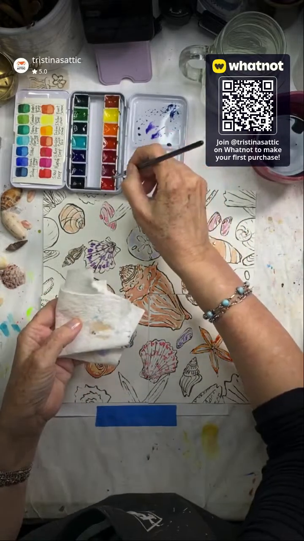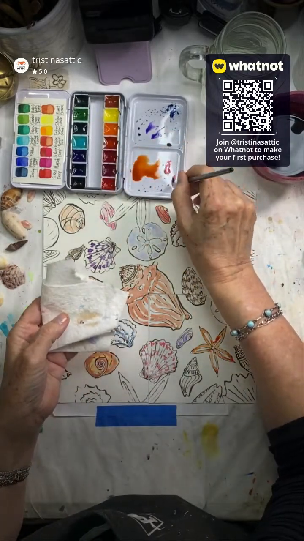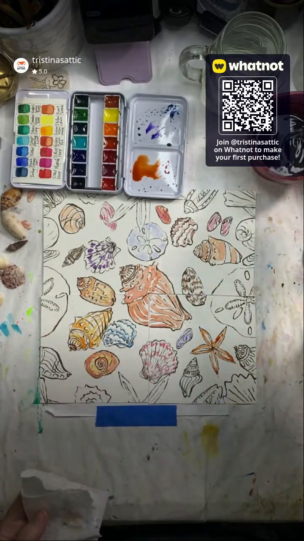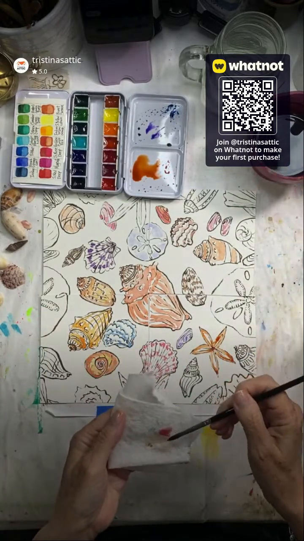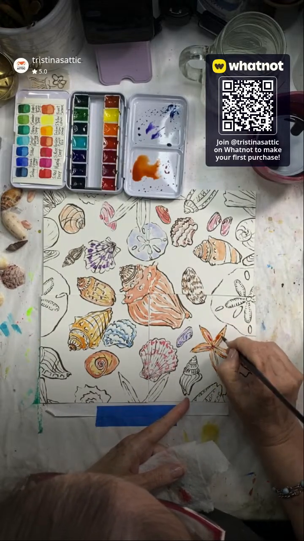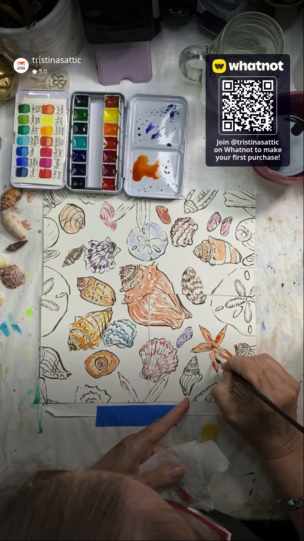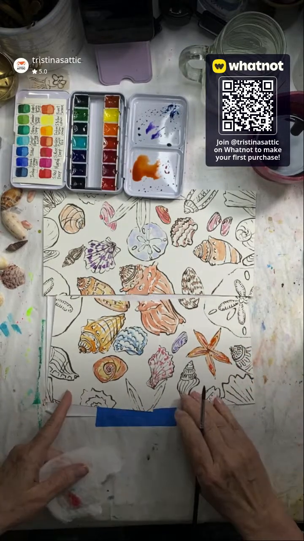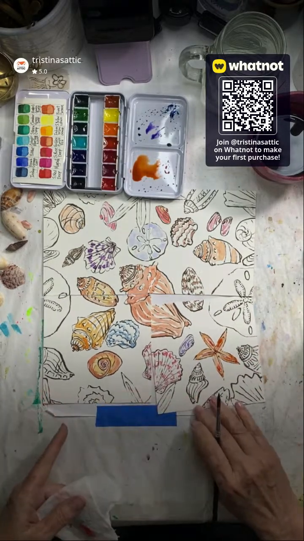Okay, I'm going to pick up a tiny bit of that dark red and I'm just going to drop it right there in the center. And then I'm going to get plenty of water on my brush so I can just put a little bit of the pinky red here in these center sections. Doesn't matter if the colors run into each other. That's fine. It's all good.